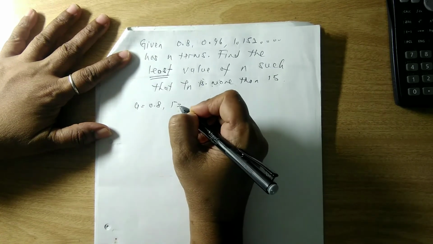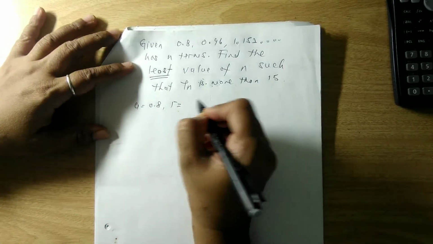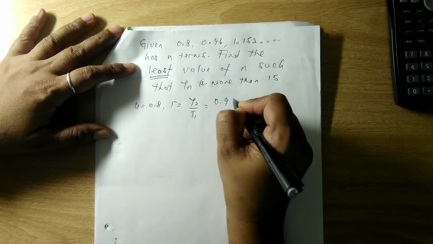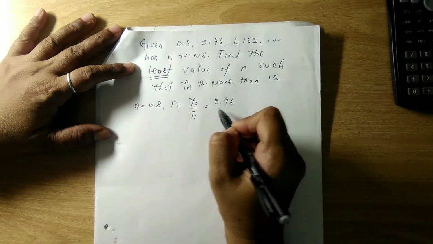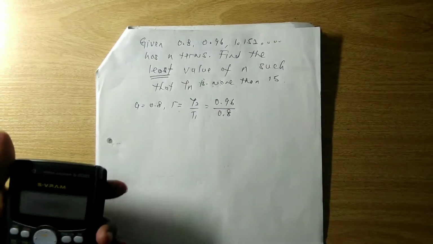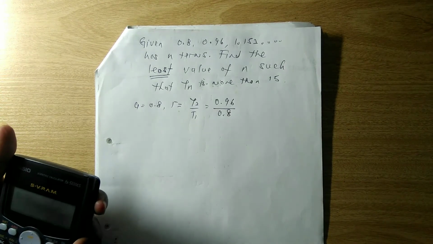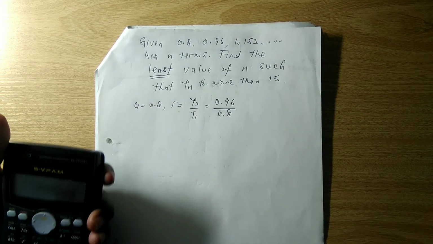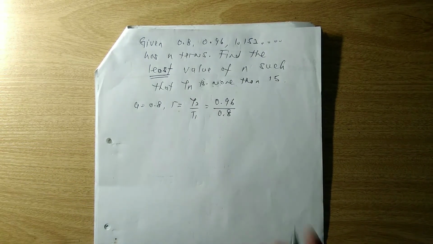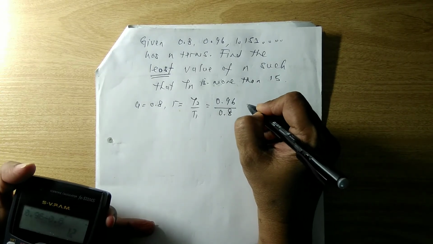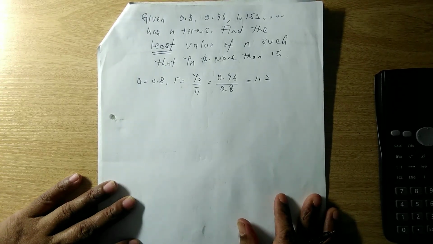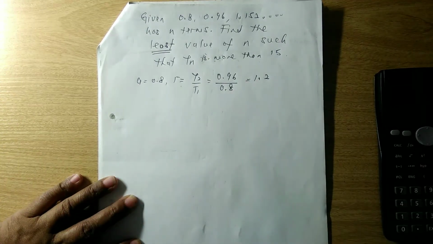My r would be, I'll take it as t2 over t1, which is 0.96 over 0.8. That will give me about 1.2. That's my r value. Now what we're looking for is the n. You want to know what's the value of n?